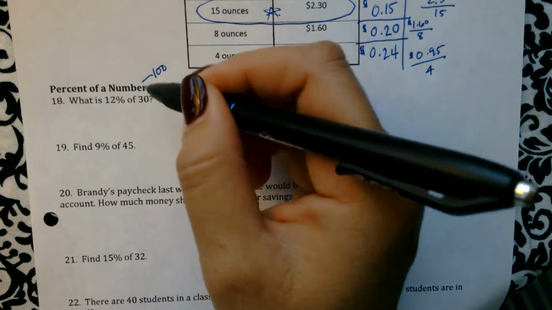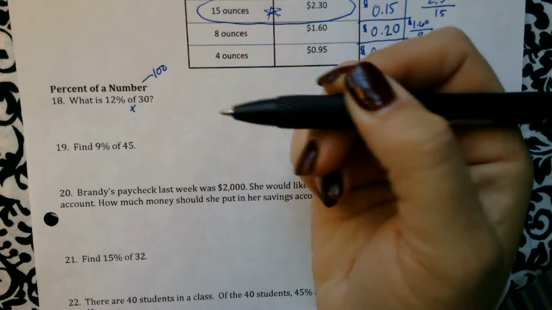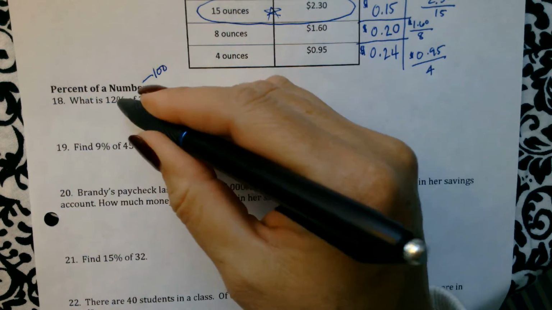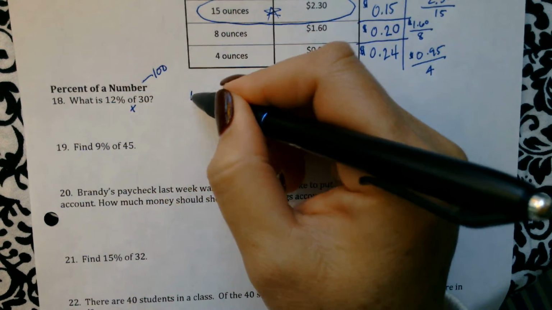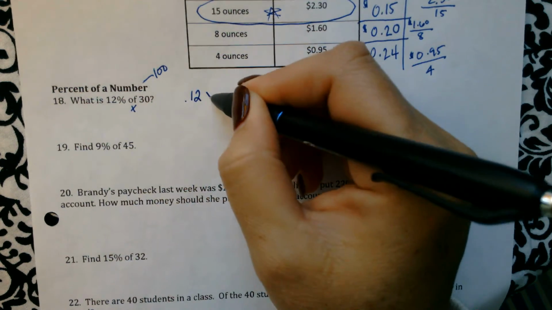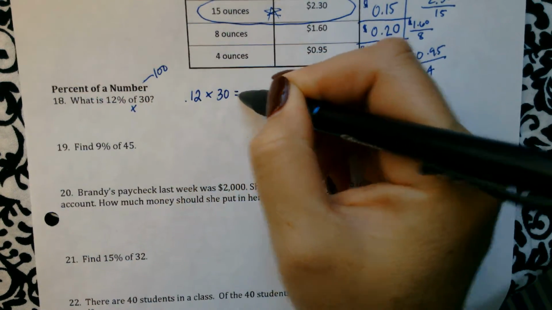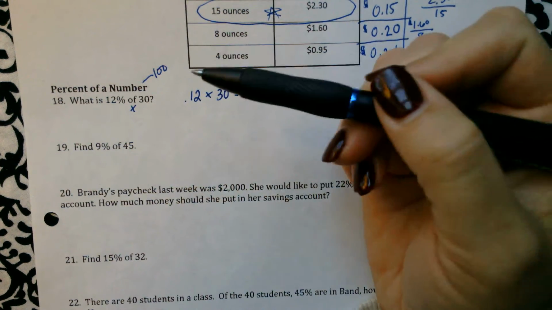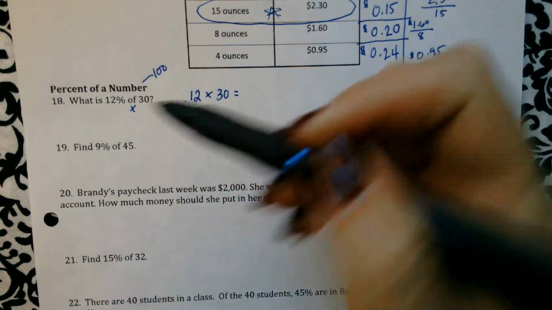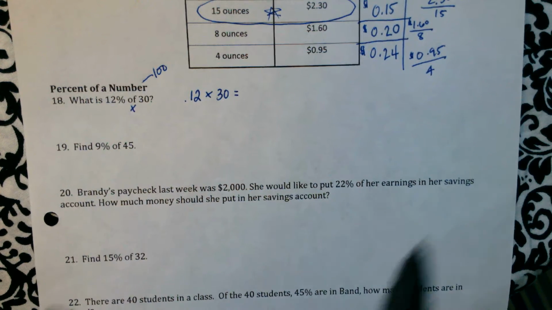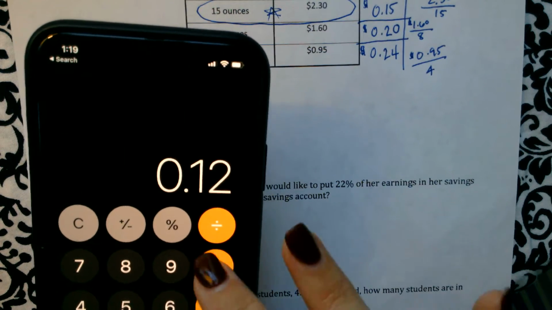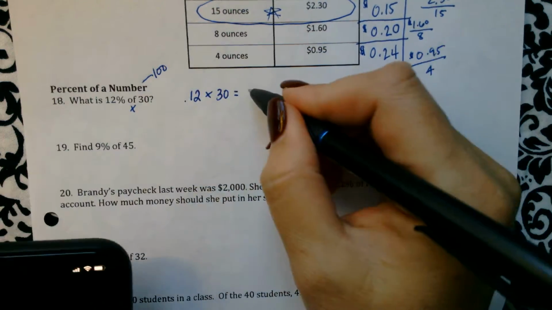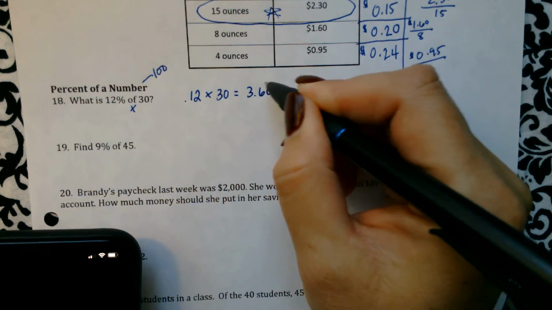What is 12% of 30? Remember, the "of" we change to multiplication. So we're taking that percent, which is 12%, so I'm going to call it 0.12, and I'm going to multiply it by 30. Remember my little tricks? 10% is 3, so it's going to be a little bit more than 3. So 12% of 30, so 0.12 times 30, is 3.60.